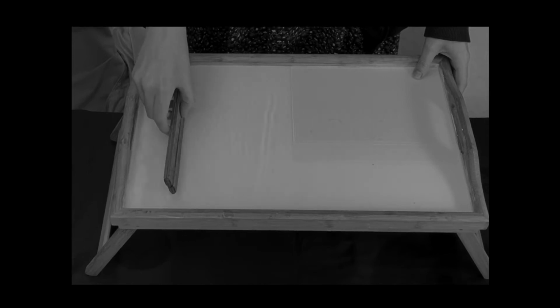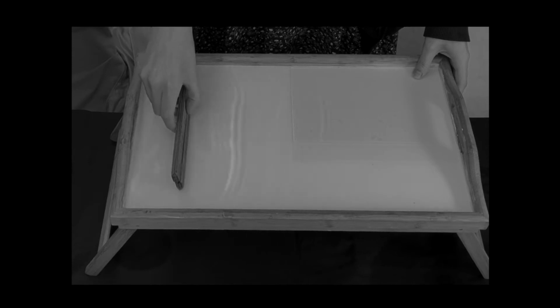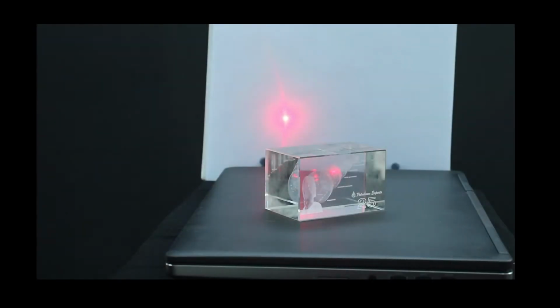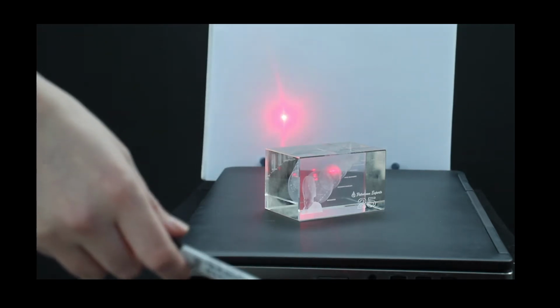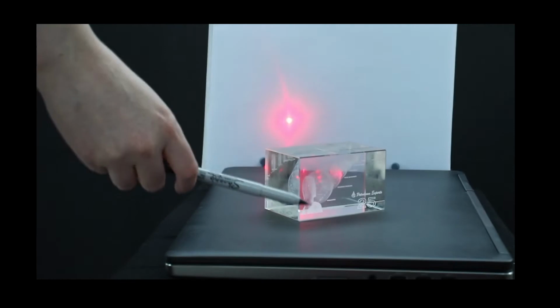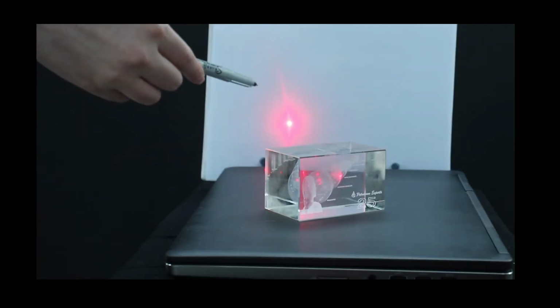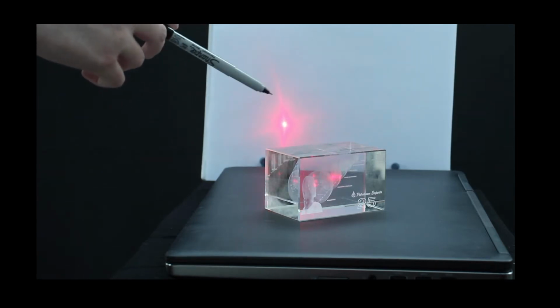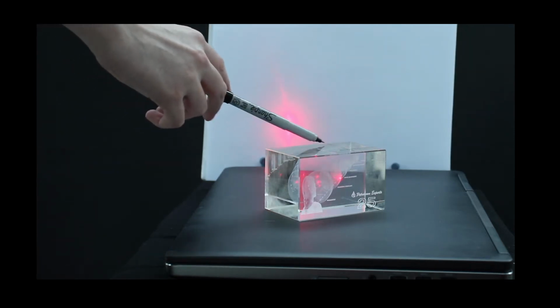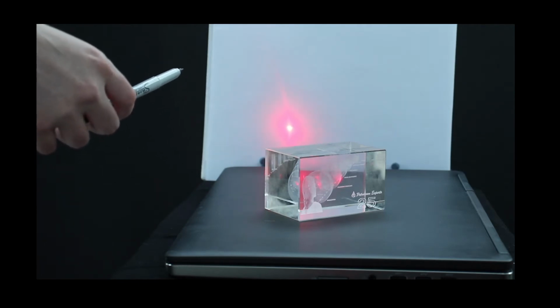So this shows wave-like properties with water waves, but as Descartes realized, light does similar things. So here we have the setup of this experiment. Here is a laser pointer and it's shining a beam of laser light at this large block of glass. And the glass has got some internal etchings, as you can see there. What's happening is that we're seeing both reflection and refraction.